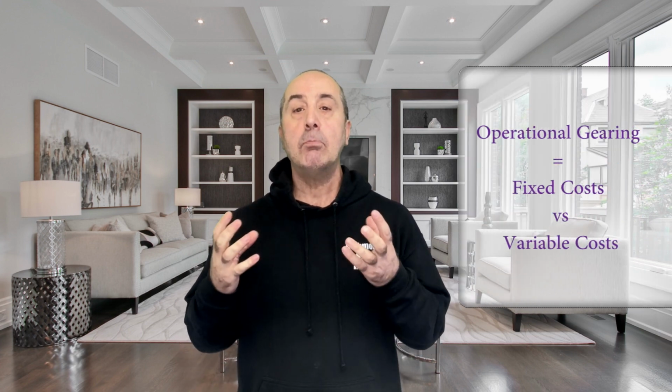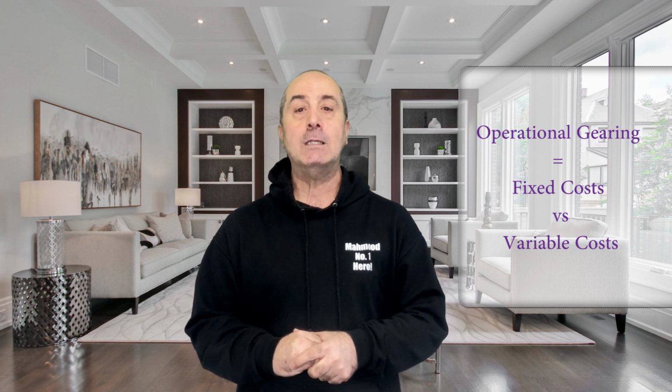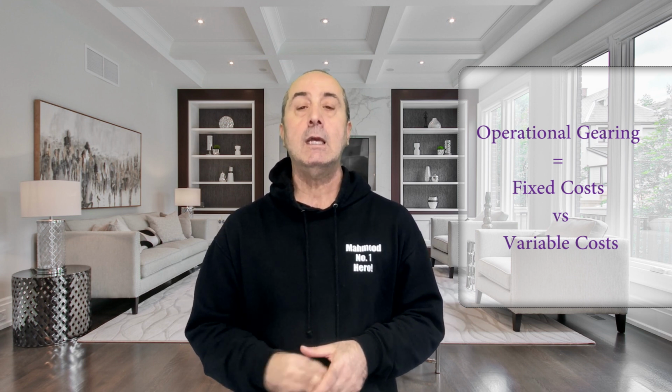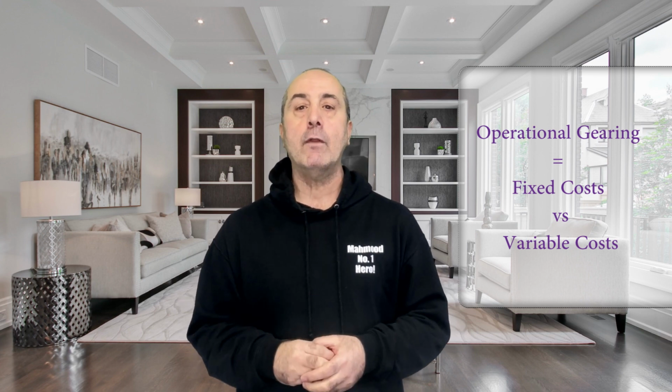Operational gearing is the relationship between your fixed costs and your total costs. Effectively, it measures what proportion of your overall cost in your business is made up of fixed costs and how much relates to variable costs. Let's explore the idea of what those costs are.